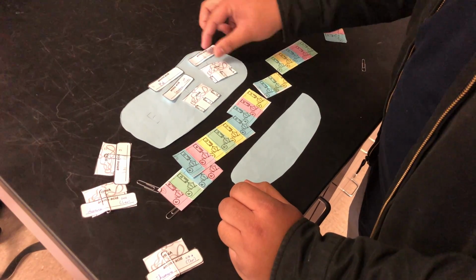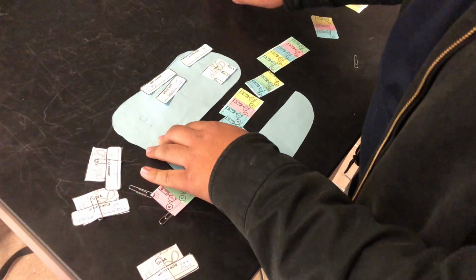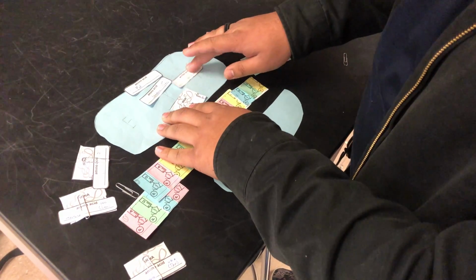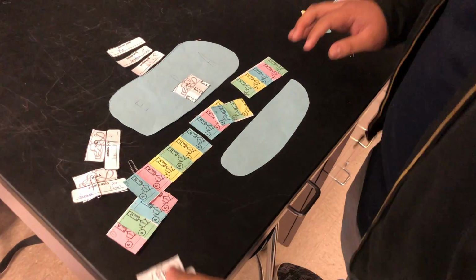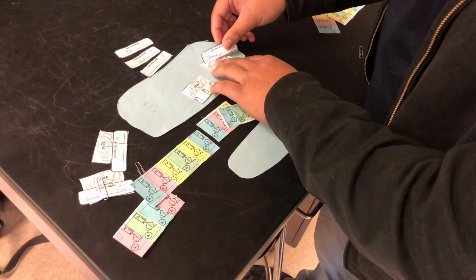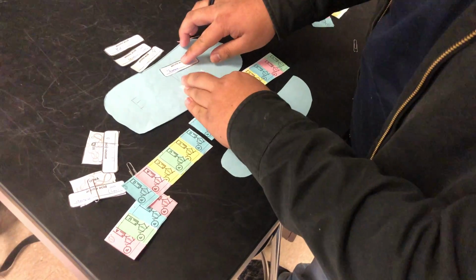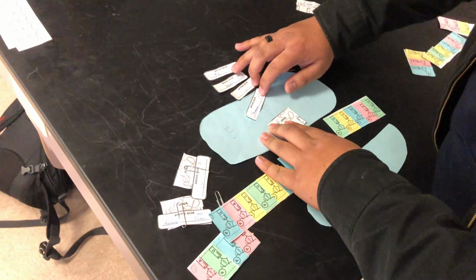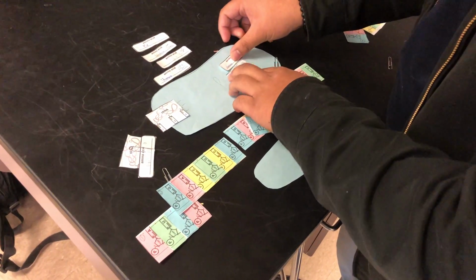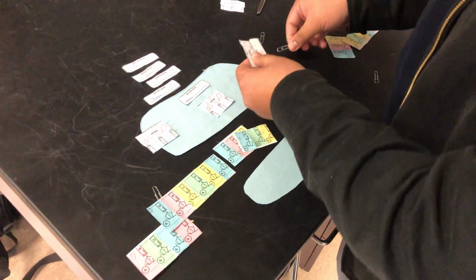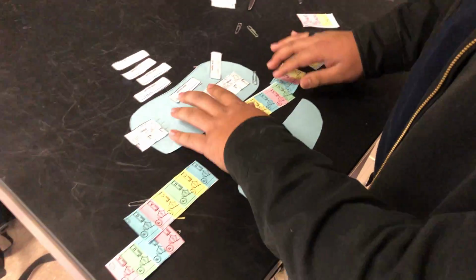tRNA comes in, then the previous tRNA moves to the exit site and comes out, and tRNA moves to the polypeptide site with its amino acid, and the amino acid chain continues, creating a polypeptide chain. tRNA coming in, tRNA leaving to grab a new amino acid, amino acid binding to the polypeptide, and this process continues while the ribosome is moving down and scanning the mRNA.